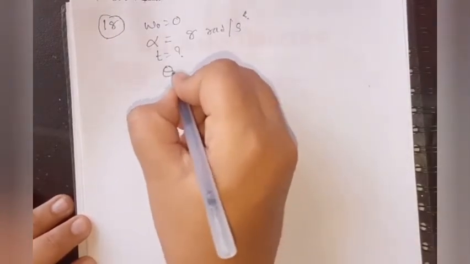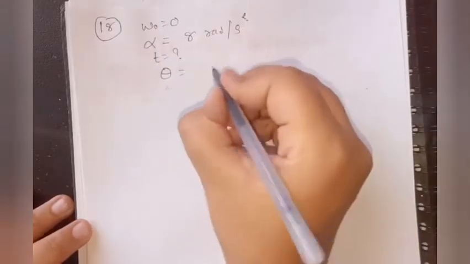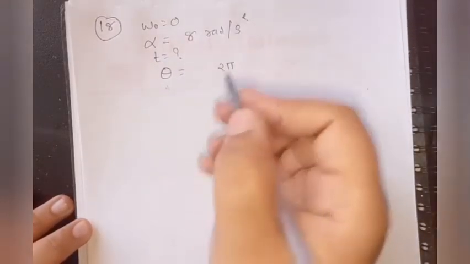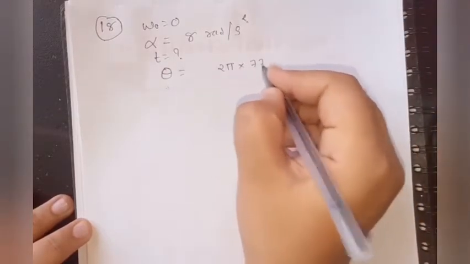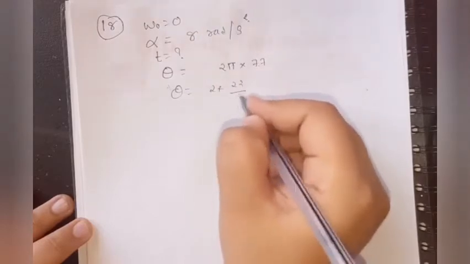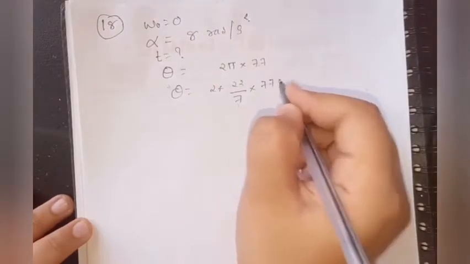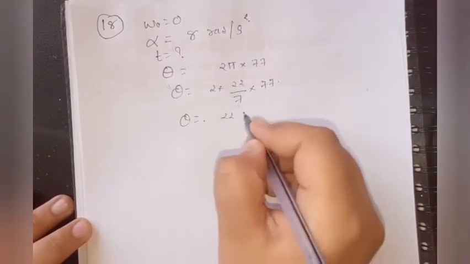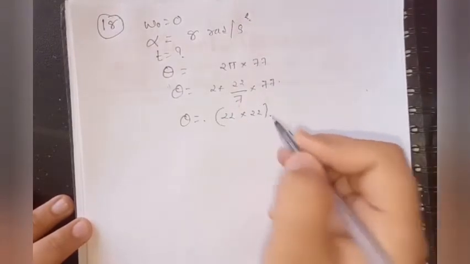Now angular displacement for one rotation is 2 pi. So for 77 rotations, it will be 77 into 2 pi. Simplified, pi is 22 by 7 into 77. So theta, angular displacement, will be 22 into 22.